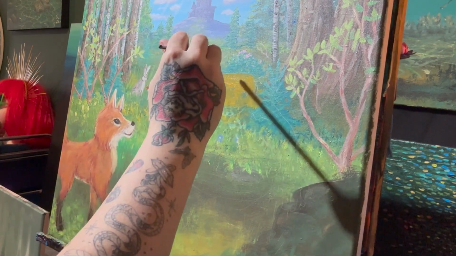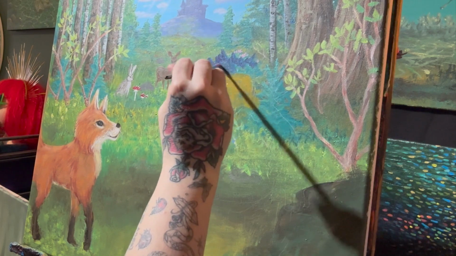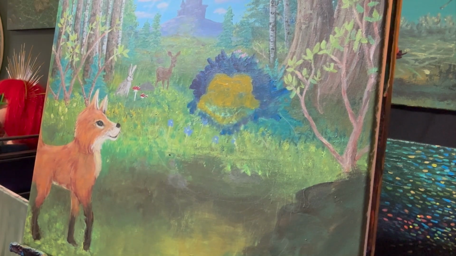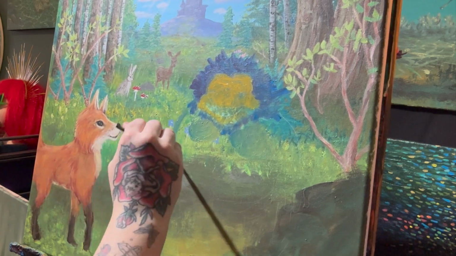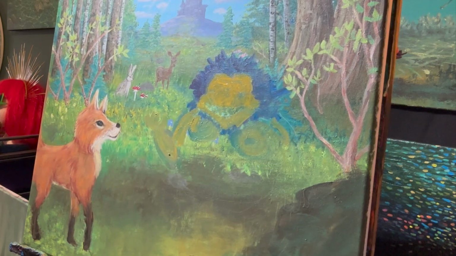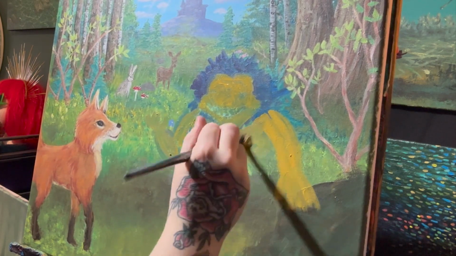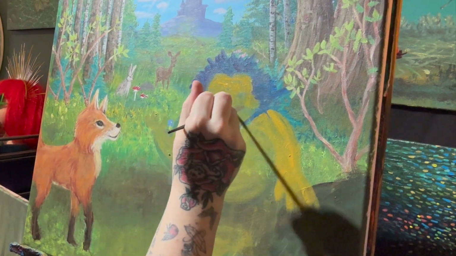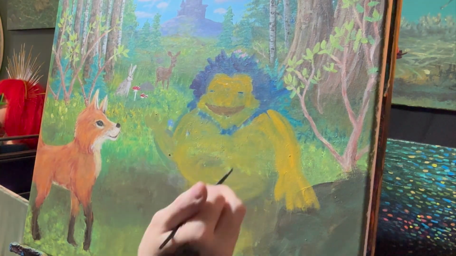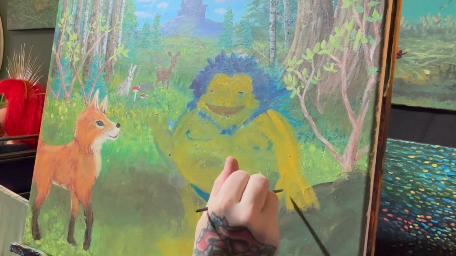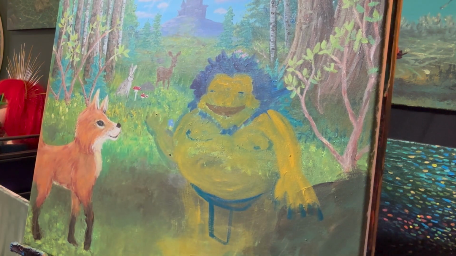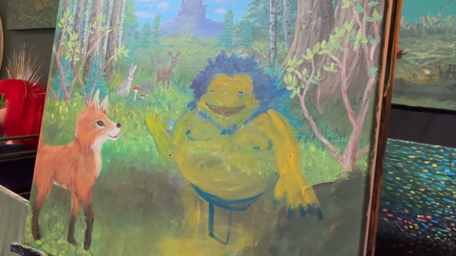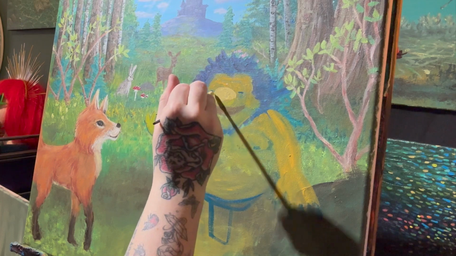And now it's time to start painting the ogre. This is where it gets fun for me. I realized that maybe, I'm not sure if this is true or not, but I might have more experience painting mythical creatures than I do actual wild animals. I love painting ogres and gnomes and fairies and unicorns and dragons and monsters and all sorts of creatures, sea creatures. It's something I do quite a lot, and I love bringing something from the imagination into reality.